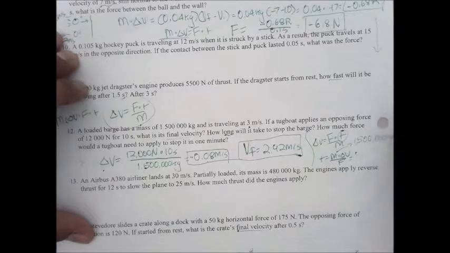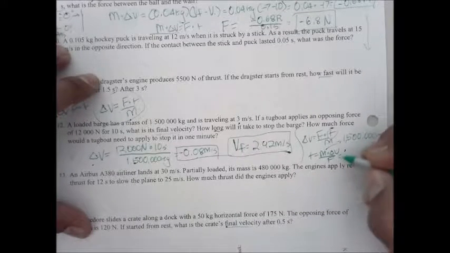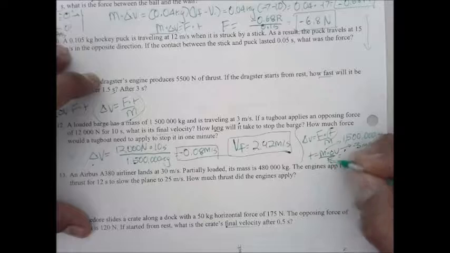We have the mass 1.5 million, and then we have the change in velocity, because it has to go down by 3, so negative 3 meters per second, and the force is going to be the same thing, 1,200.